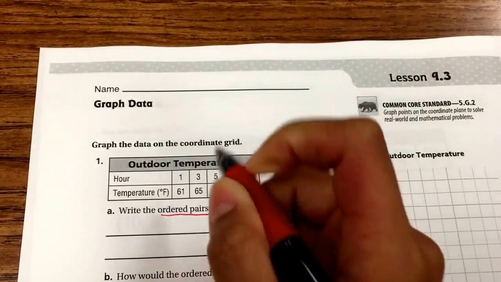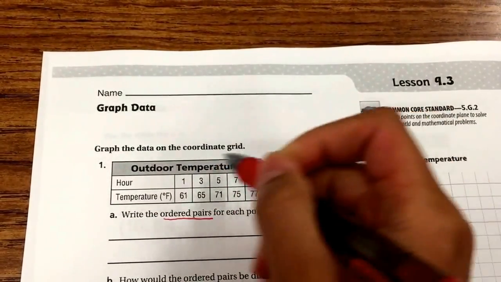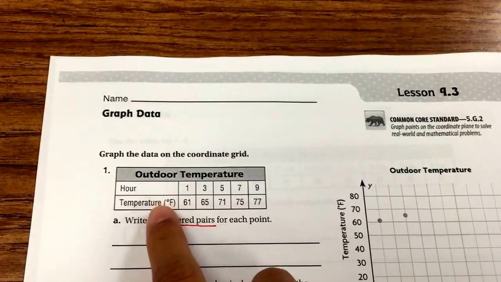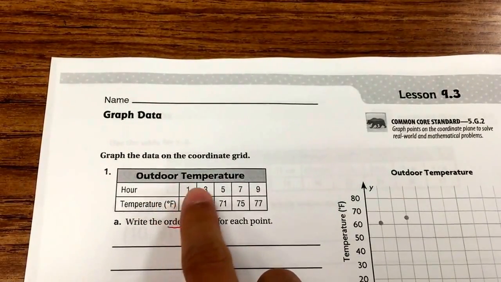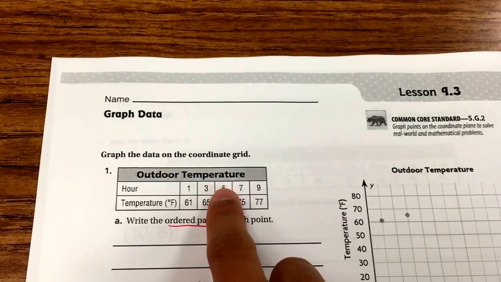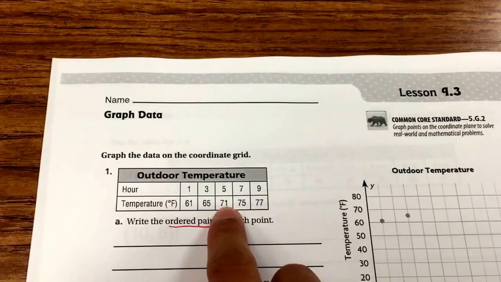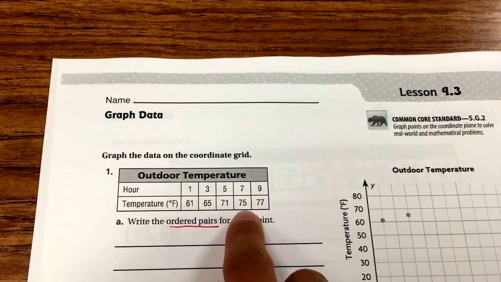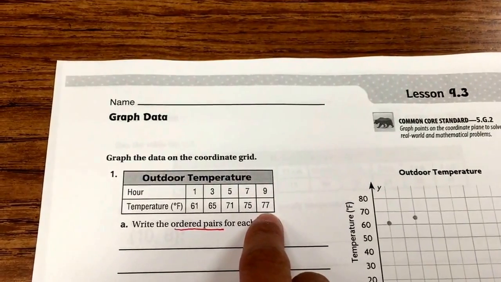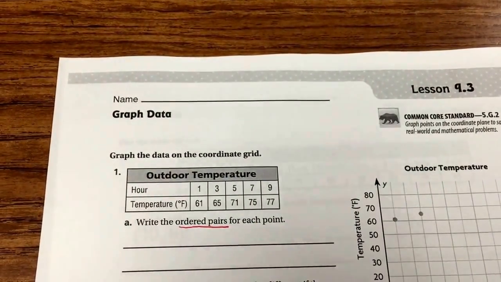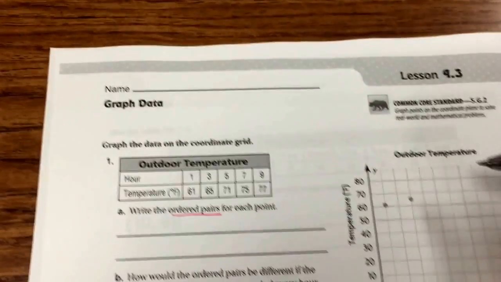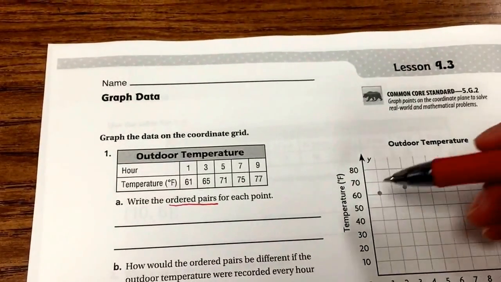The reason why is they're giving us a set of data or information. So here's the outdoor temperature. After 1 hour, the temperature was 61 degrees Fahrenheit. After 3 hours, the temperature rose to 65 degrees Fahrenheit. In 5 hours, the temperature rose to 71 degrees Fahrenheit. After 7 hours, the temperature rose to 75 degrees Fahrenheit. And in the 9th hour, it rose to 77 degrees Fahrenheit. So this data or information is what we have to put along a coordinate grid.